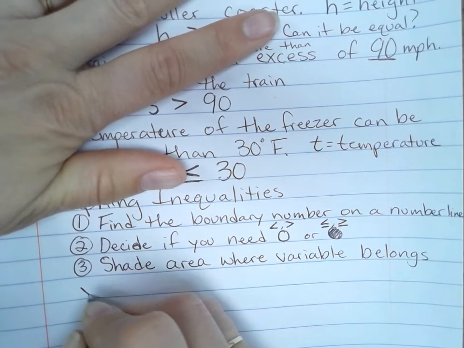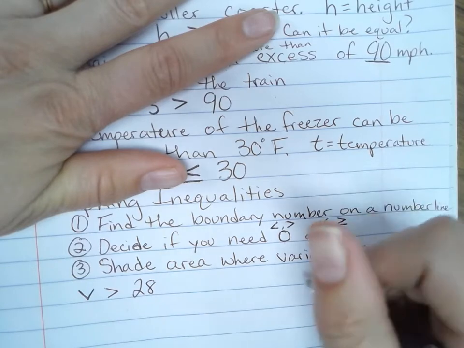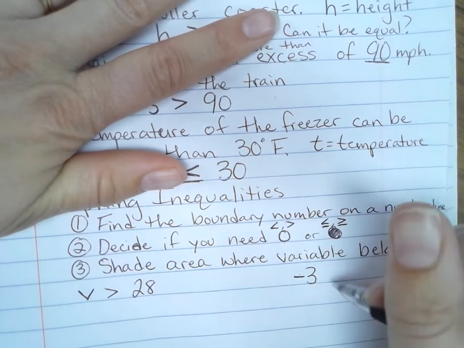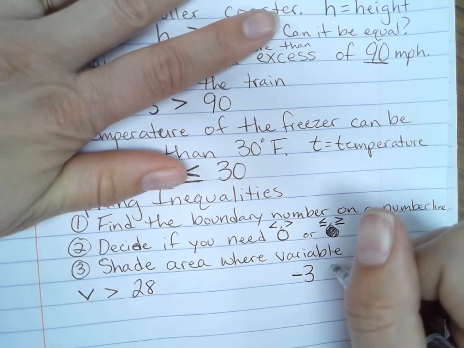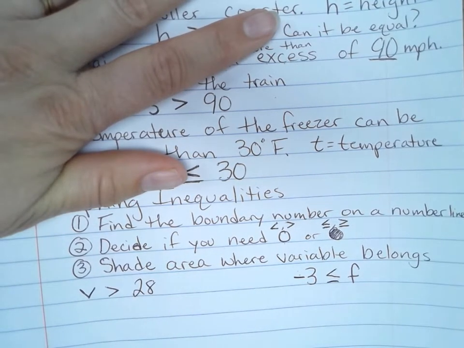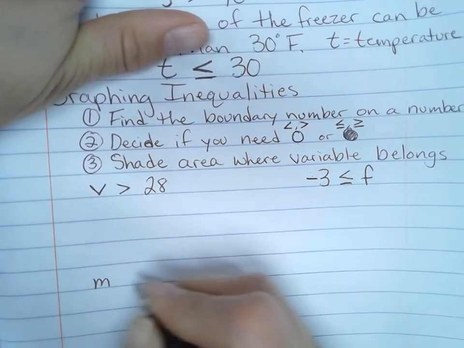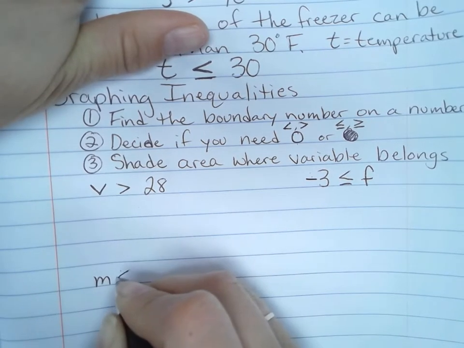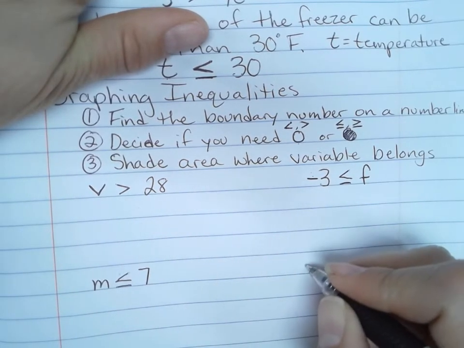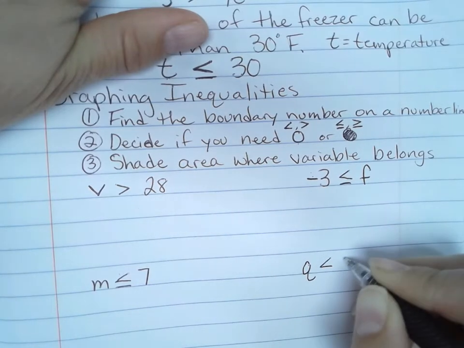We're going to do V is less than 28. We're going to do -3 is less than or equal to F. Leave 1, 2, 3, 4 spaces. So I want you to write right here. 4 spaces. Okay. We're going to do M is less than or equal to 7 and Q is less than -4.